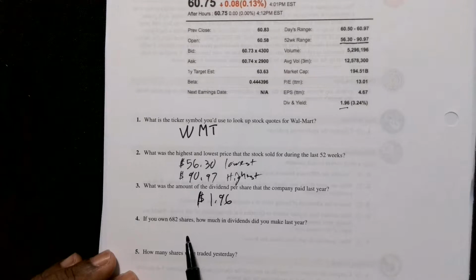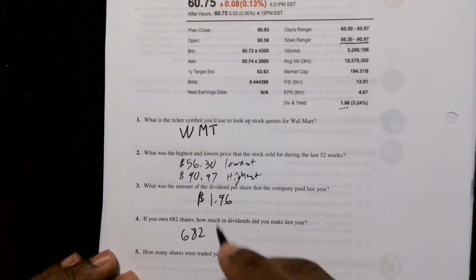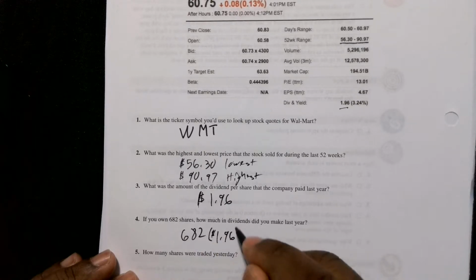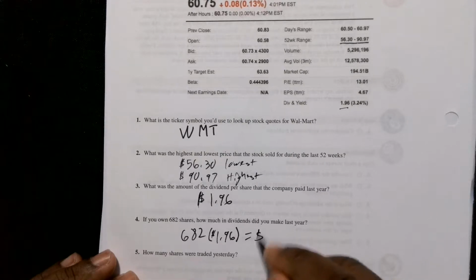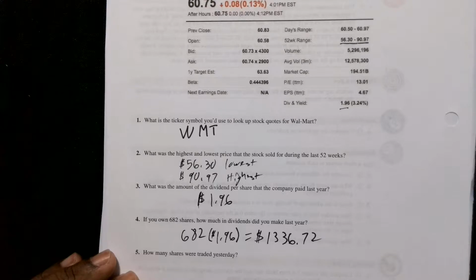If you own 682 shares, how much in dividends did you make last year? So you would take 682 and multiply it by $1.96. And that would give you $1,336.72.